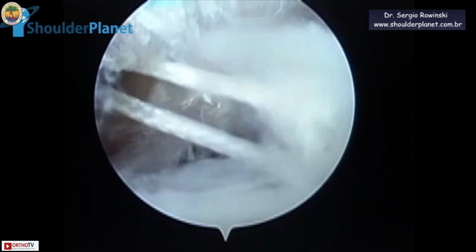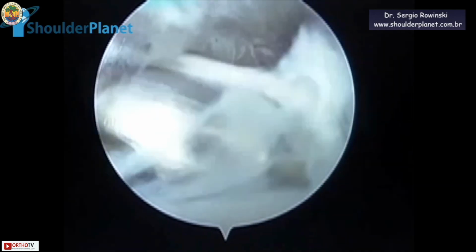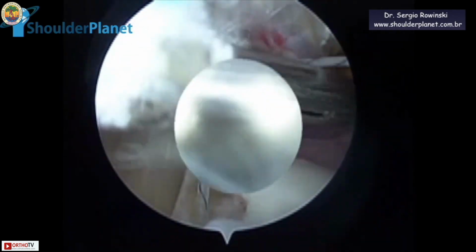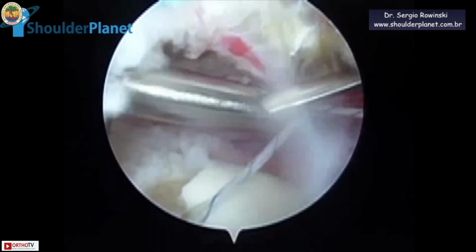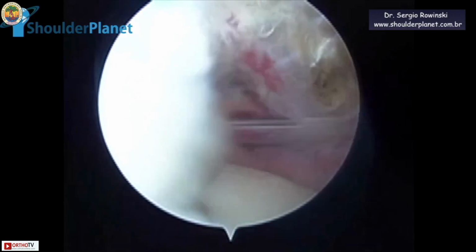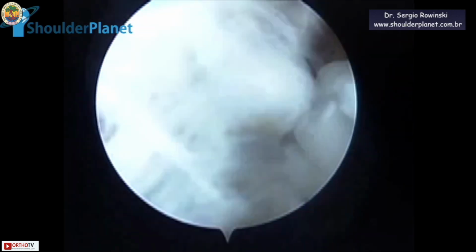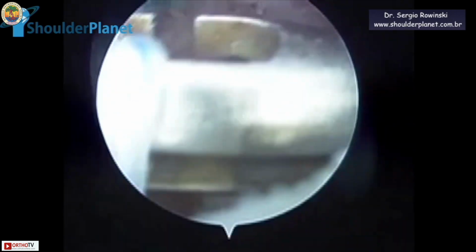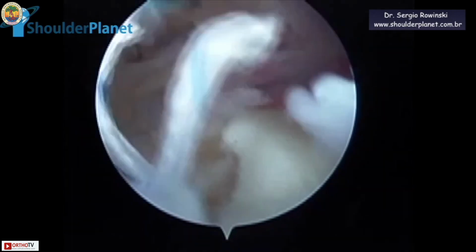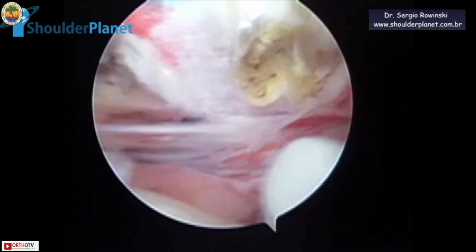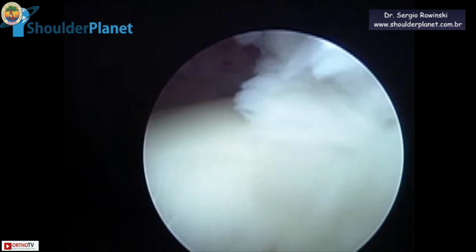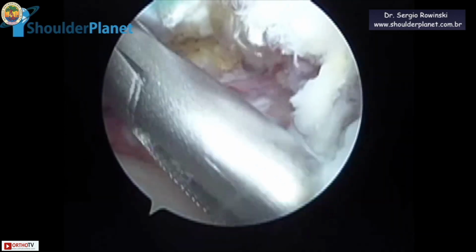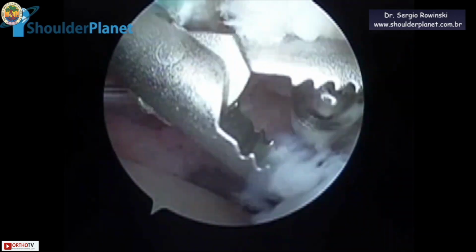Then we quickly moved the camera to the posterior portal and tied the first knot from the anterosuperolateral portal, and we then moved the camera back to the lateral portal, removed the sutures from the anterosuperolateral portal, and then we tied the second knot. After the knot was done, we would have to reassess the tendon coverage, and still there was a reasonable part of the head to be covered, even with a medialized footprint.